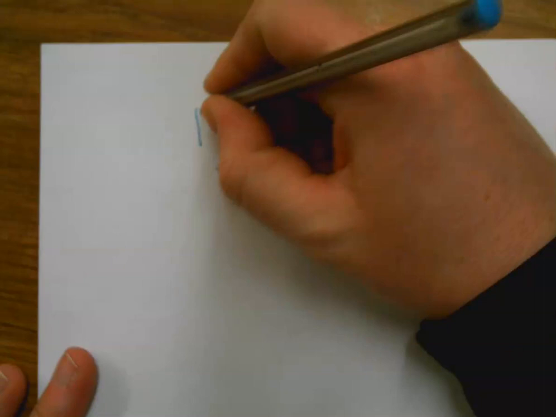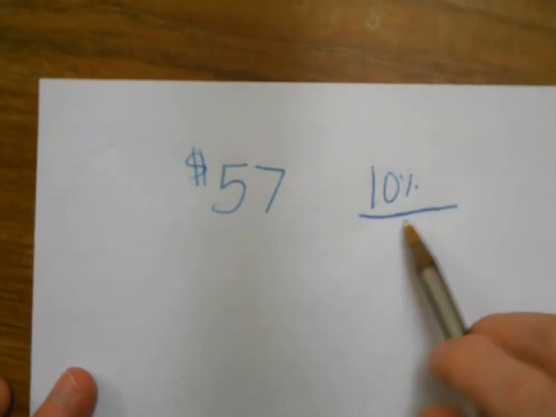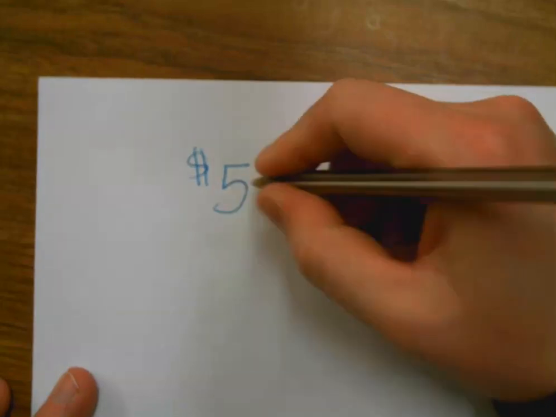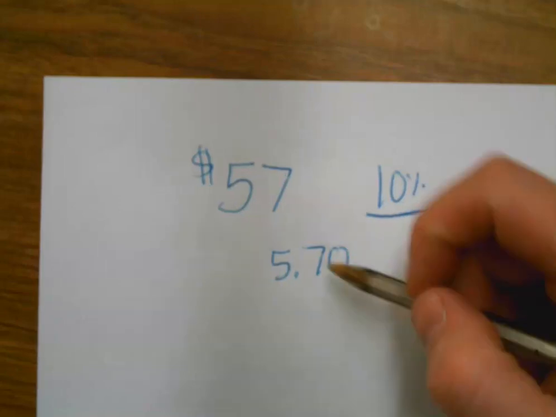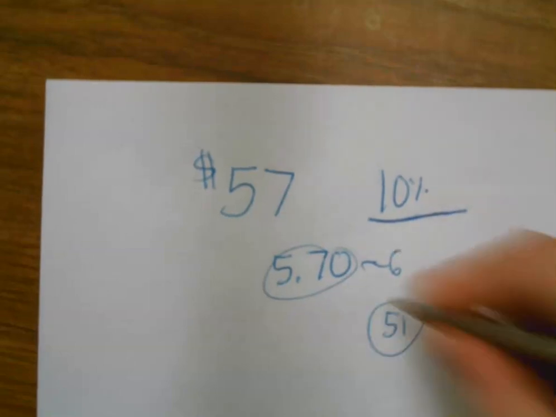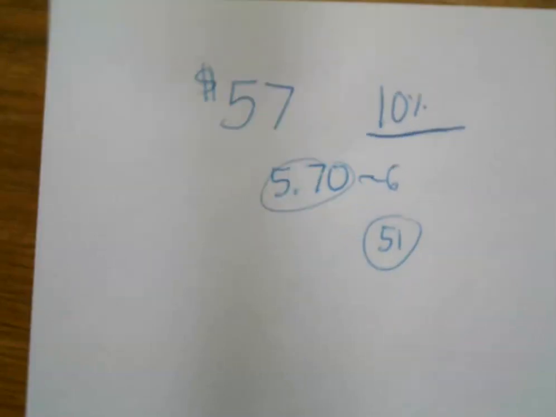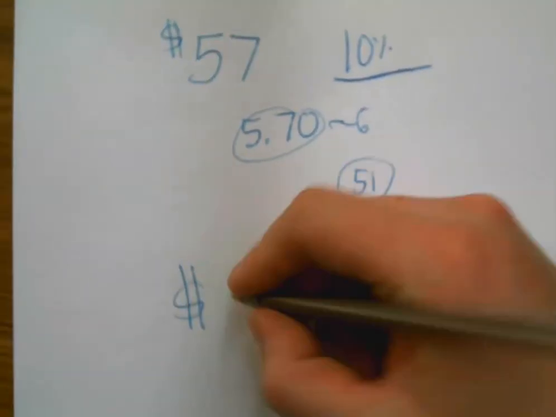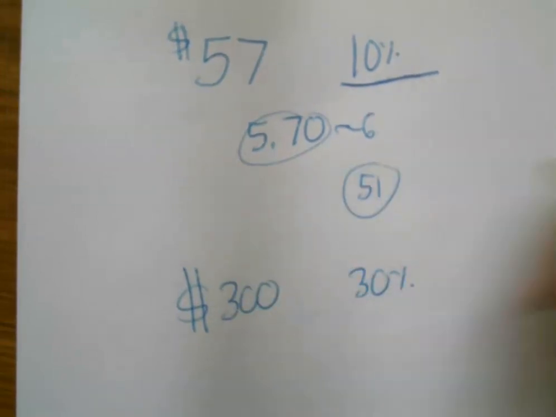So if the item is $57 and it's 10% off, 10% literally means move the decimal one over. 10% of 57 is $5.70. And if I was estimating the price, I don't need it super exact because I'm just trying to say how much it is going to be. I would just say, we'll call this 6. 57 minus 6 is about $51. And it's an estimate. It doesn't have to be perfect, but you can say, oh, it's going to be about 50.